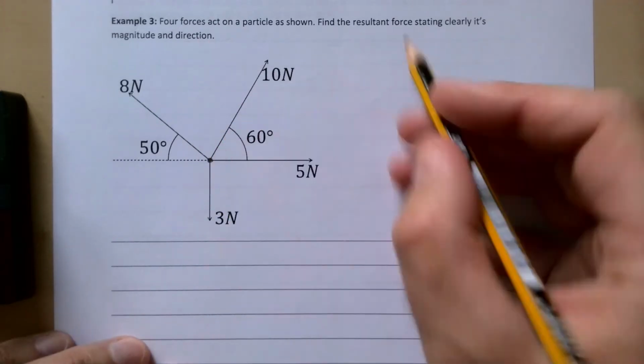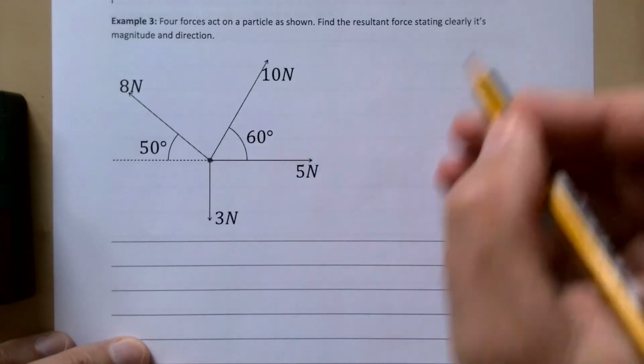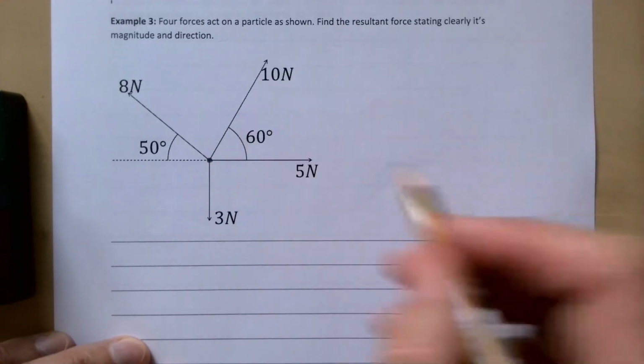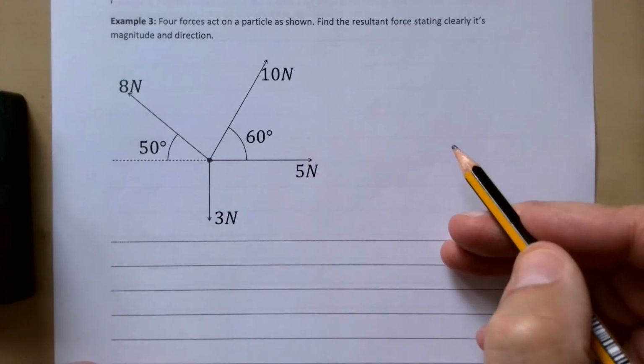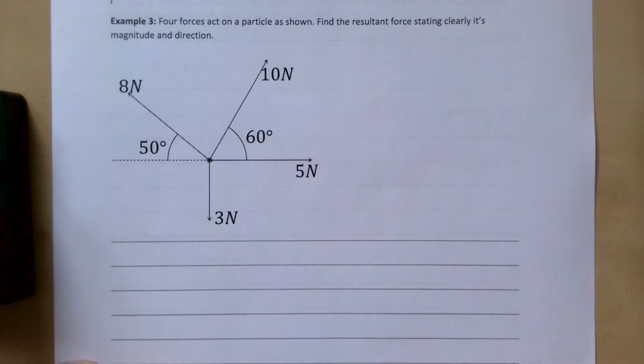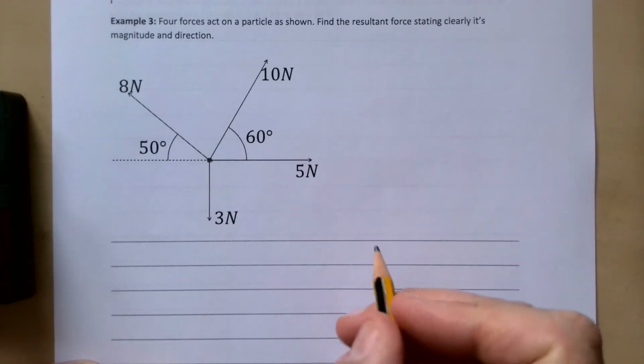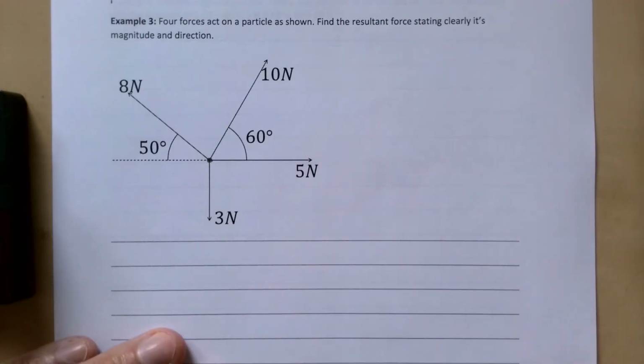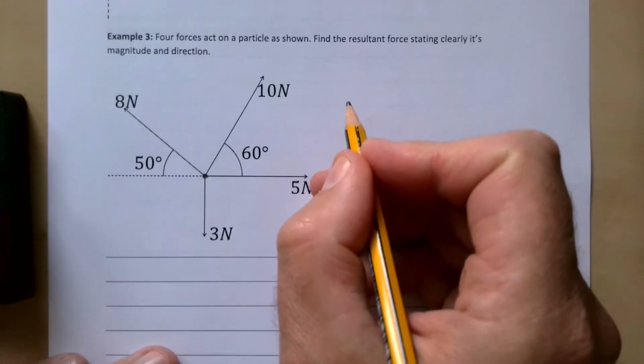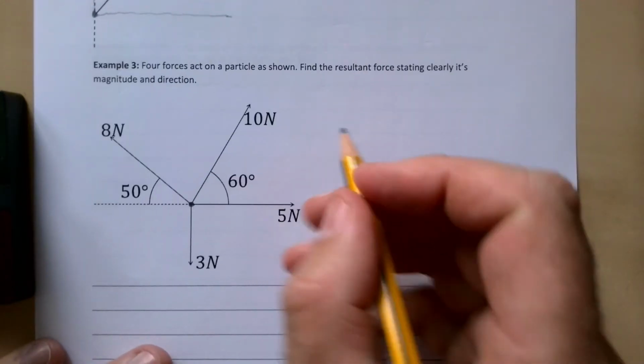We could get the 10 on the end of it, stick a 5, stick a 3, stick an 8, and then see start to the end, but that's not the most efficient way of doing it. We'll be there all day with all the geometry that we have to do. So what we're going to do is resolve in 2 orthogonal directions, and this is the bit you need to understand and practice loads and loads and loads.